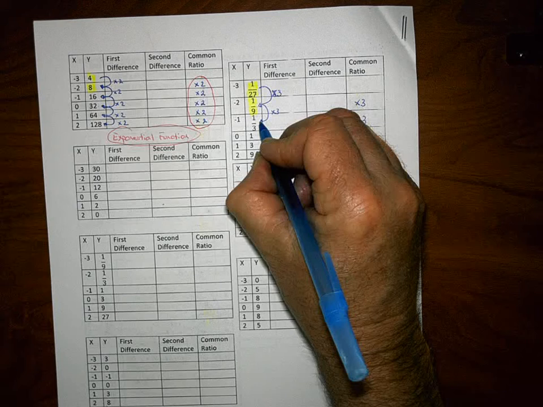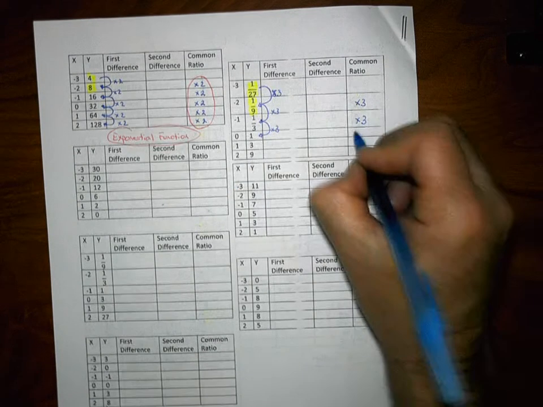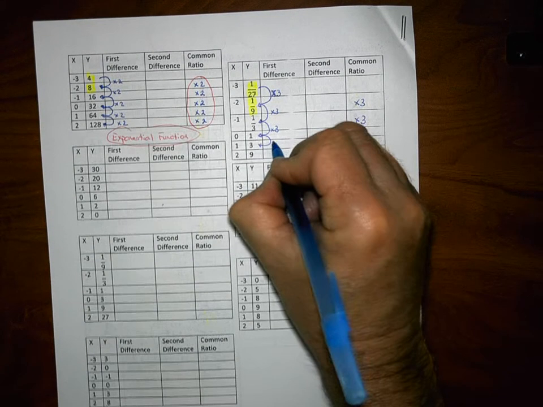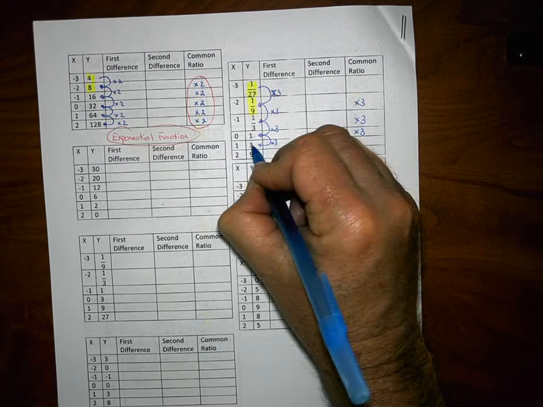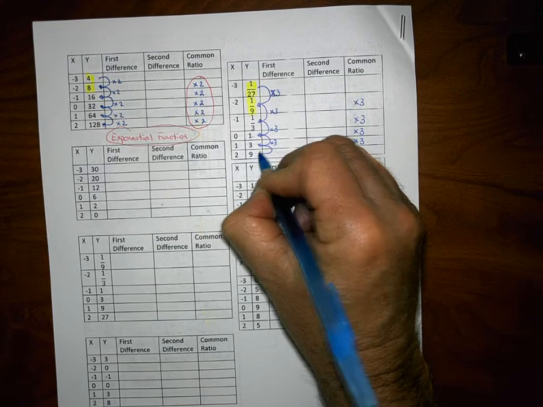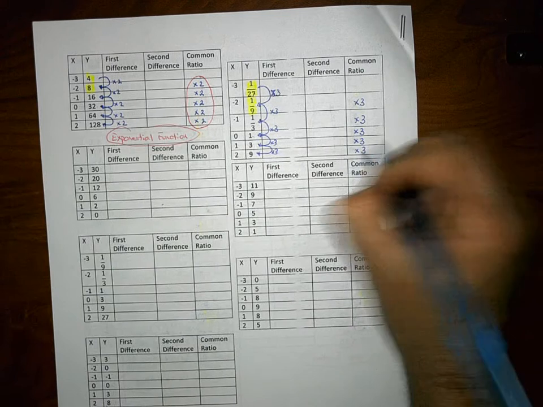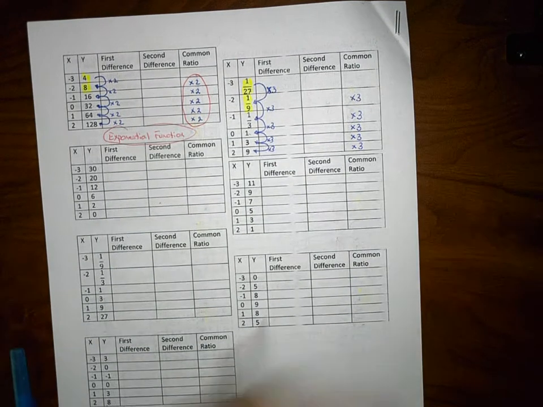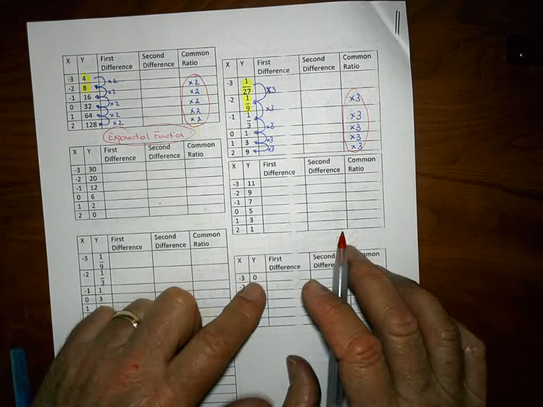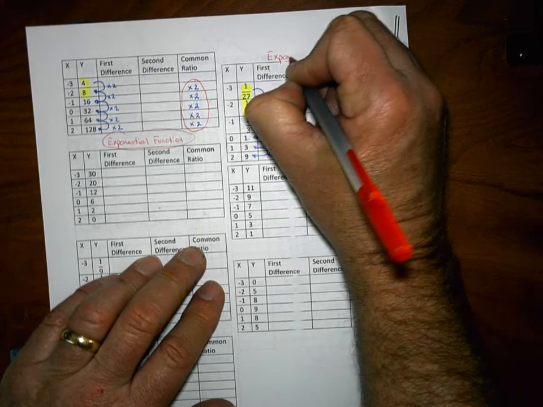All right, so 1/3, if I multiplied 1/3 by 3, does it equal 1? Yes, it does. So I'm multiplying by 3. If I took 1 and multiplied it by 3, 1 times 3 is 3. So I have another ratio of multiplying by 3. And then if I took 3 and I multiplied it by 3, 3 times 3 is equal to 9. So since I have a common ratio of multiplication, what type of function is that? Well, once again, that's going to be an exponential function. So this table right here is going to be an exponential function.